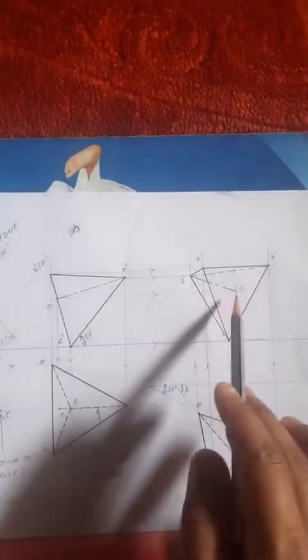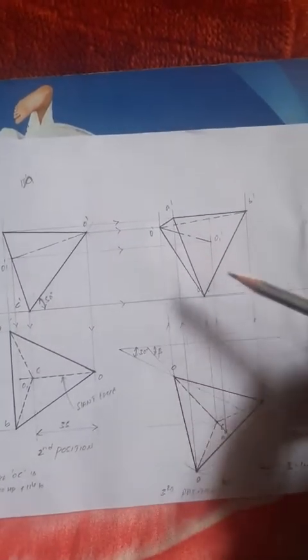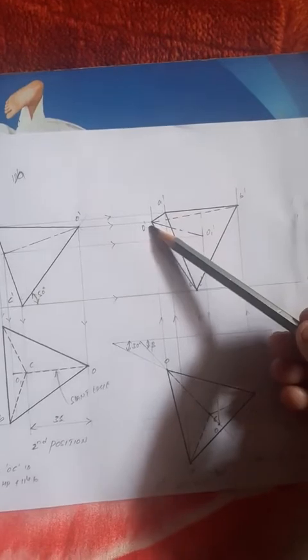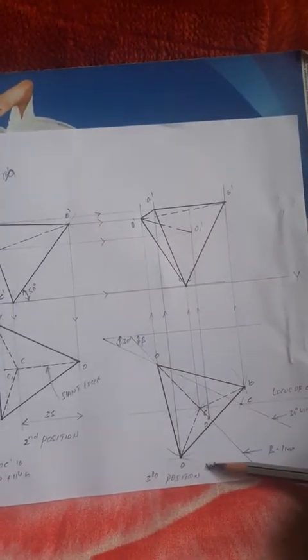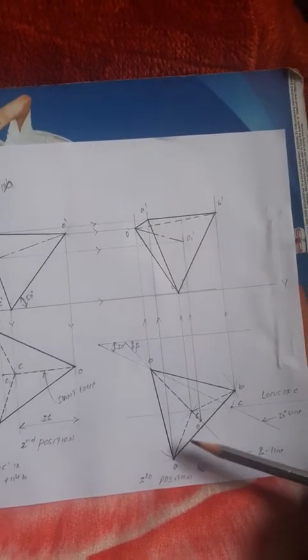From this we'll draw vertical projectors. From the third position top view, draw horizontal projectors from the second position front view. The intersection points will be obtained like this, right? Now apply the visible and invisible lines rules. All outlines are visible. There is C dash, B dash, B dash, A dash, A dash, O dash, O dash, C dash. Now this observer, now the corner A is visible, right?